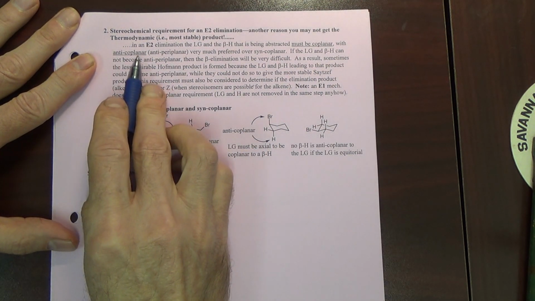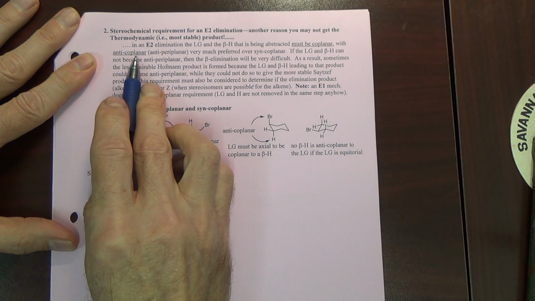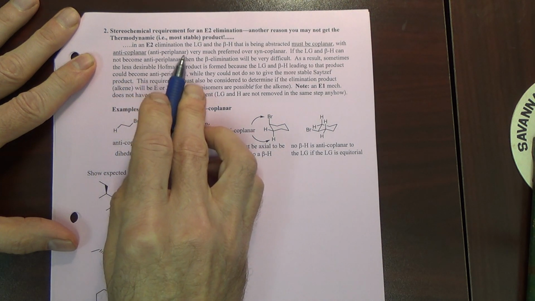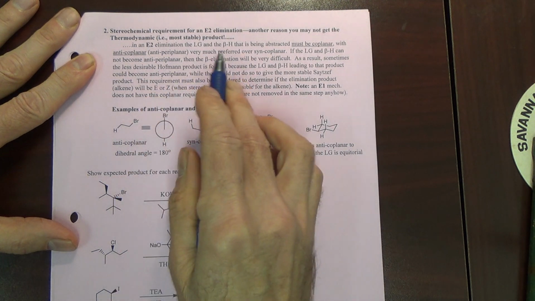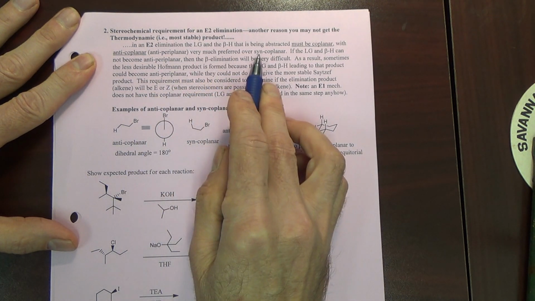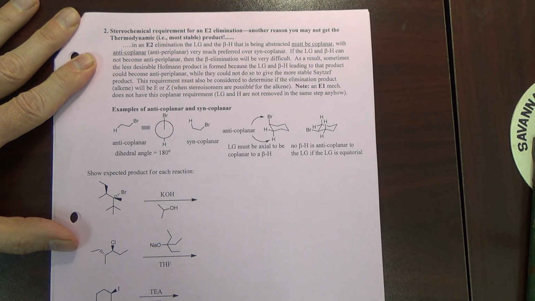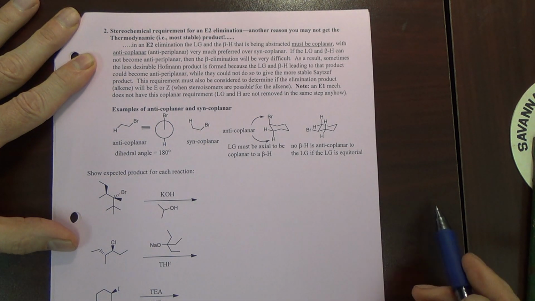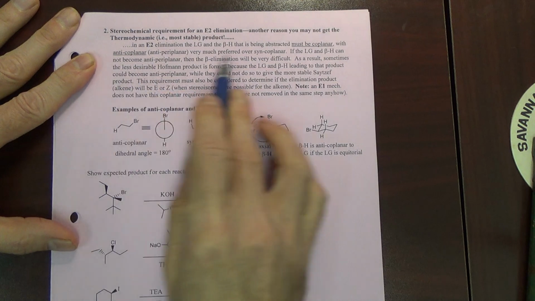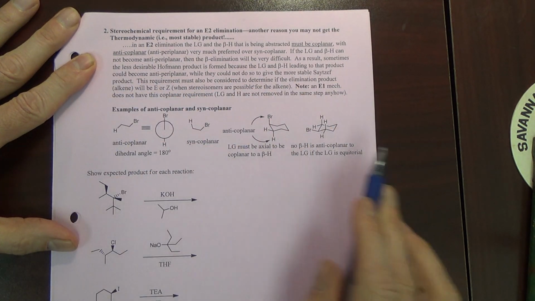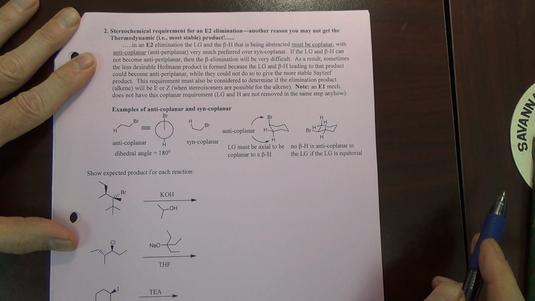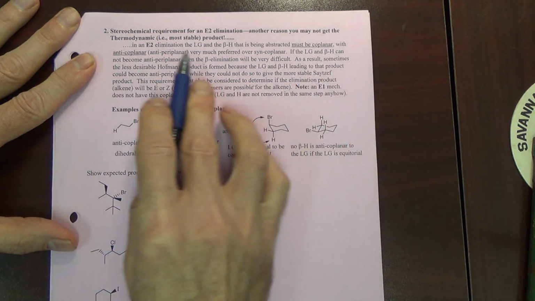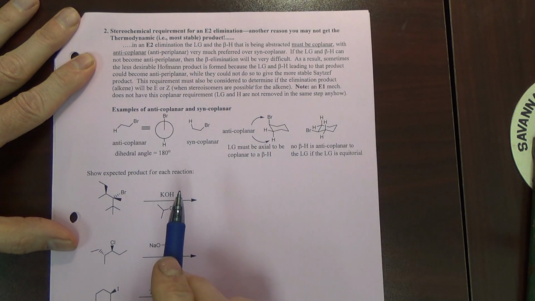With anticoplanar, also known as antiperiplanar, being very much preferred over syn coplanar. Now we'll explain these terms and illustrate them here. But this is a requirement for the E2 elimination.